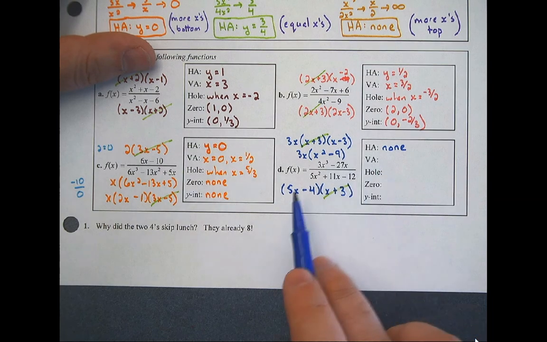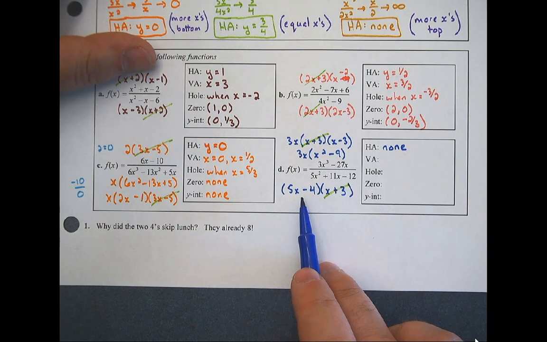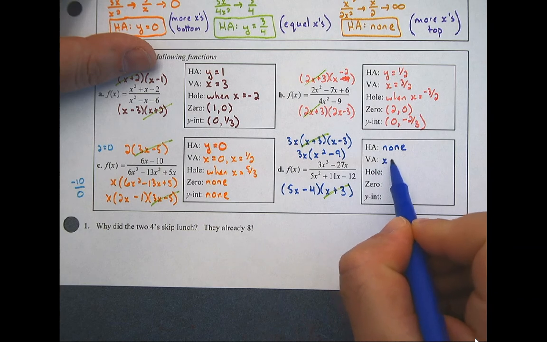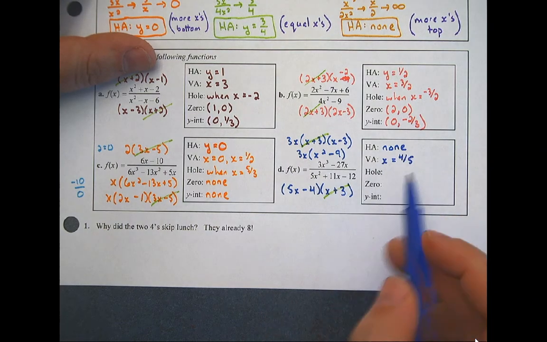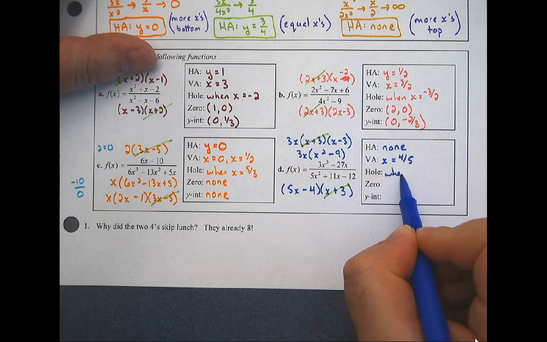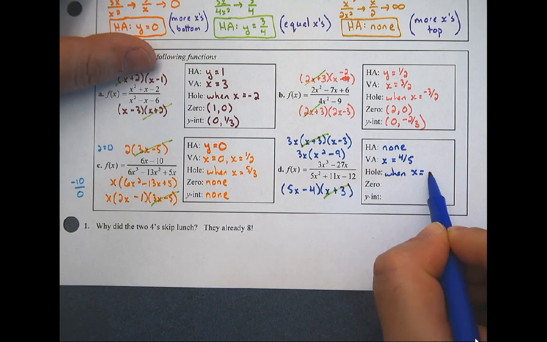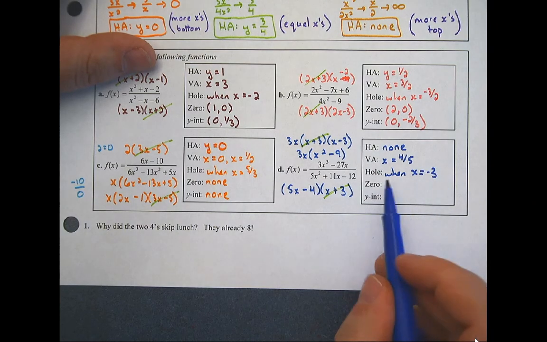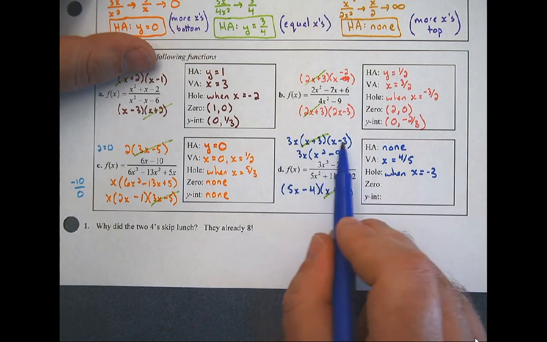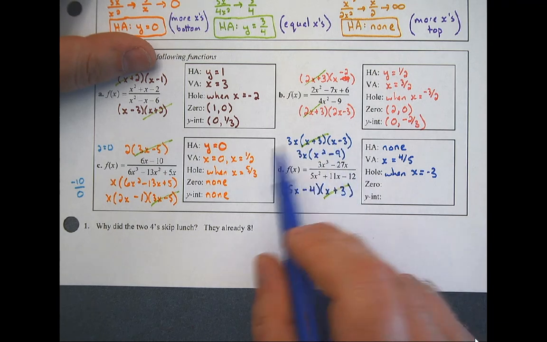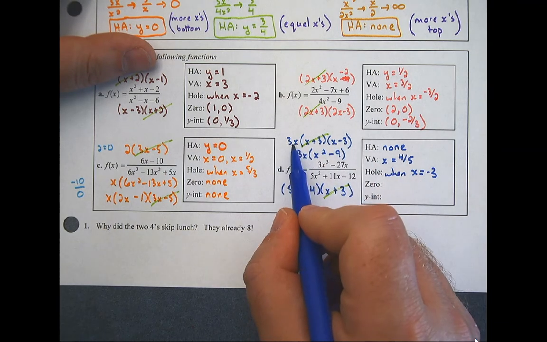VAs are things in the denominator that don't cancel. So we have something in the denominator, ZPP it. x equals 4/5. The hole is when things cancel. So I have things canceling at x plus 3, so we have a hole at -3. Zeros are things in the numerator that don't cancel. So this time I have 2 zeros. There are 2 things that don't cancel.